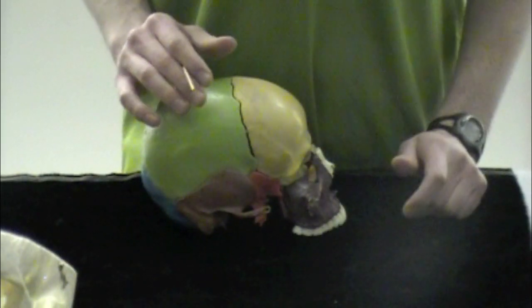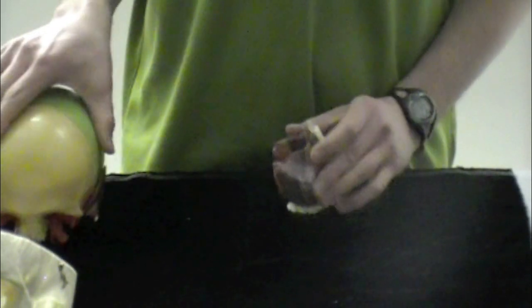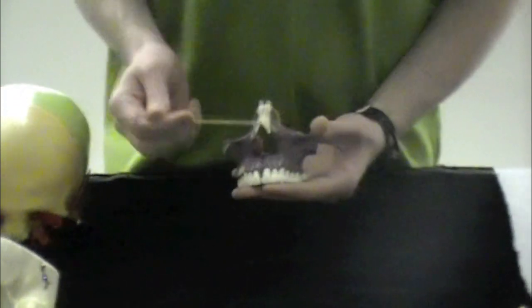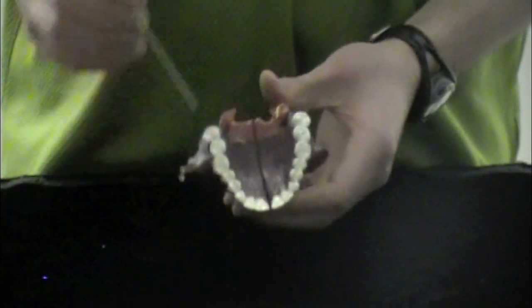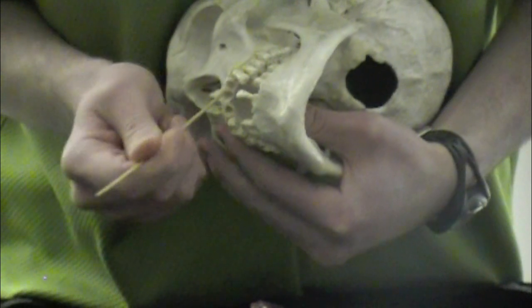Okay, now we're going to go over the maxilla and some of the surrounding bones. So this purple bone here is going to be your maxilla. Some of the structures on there, starting with your alveolus. Your alveolus is the socket that the teeth sit within, so you can't really see it on here, but each one of these would be an alveolus.